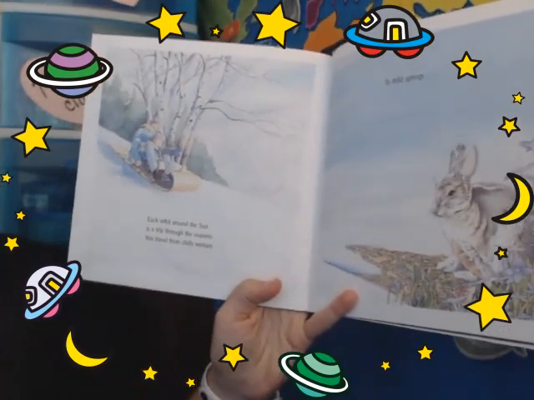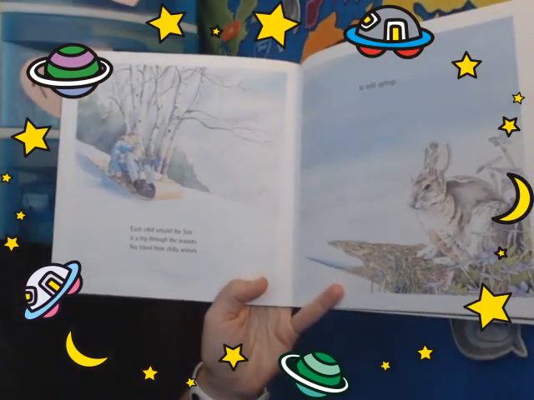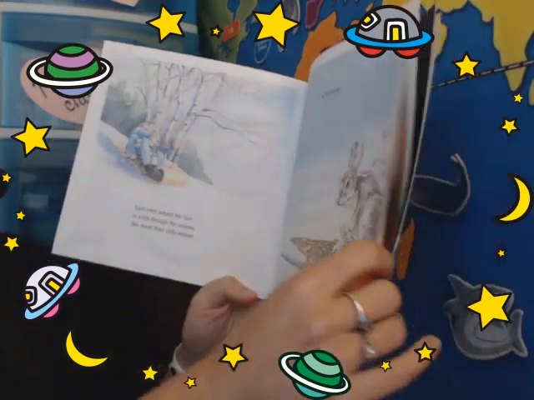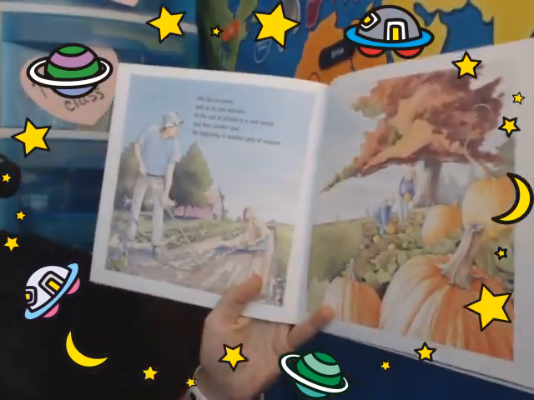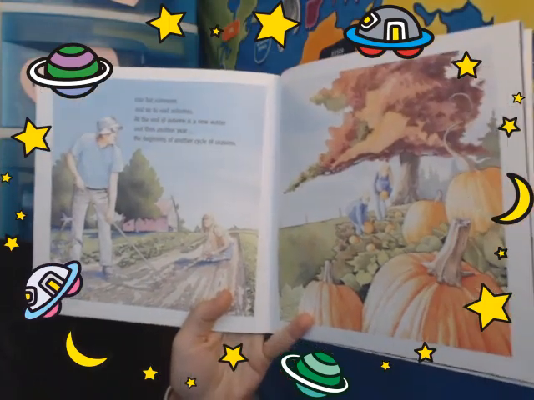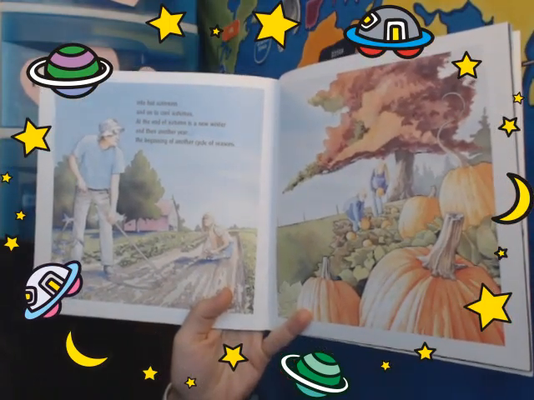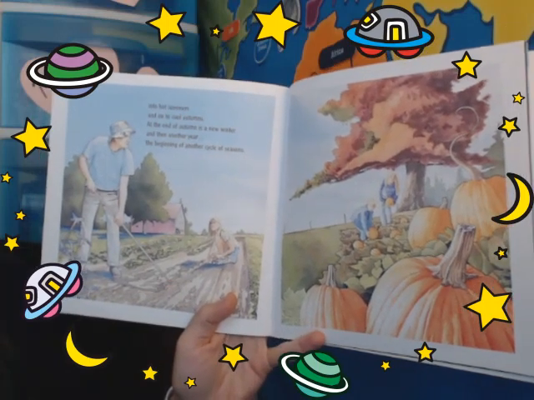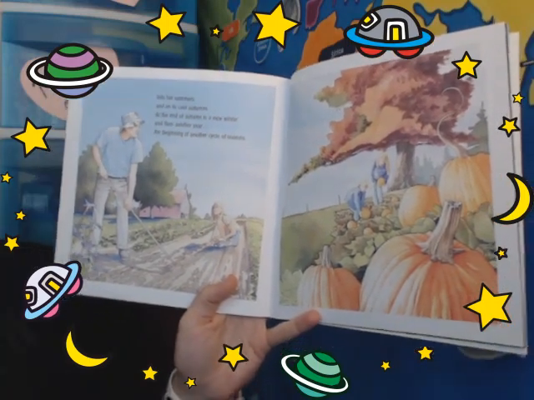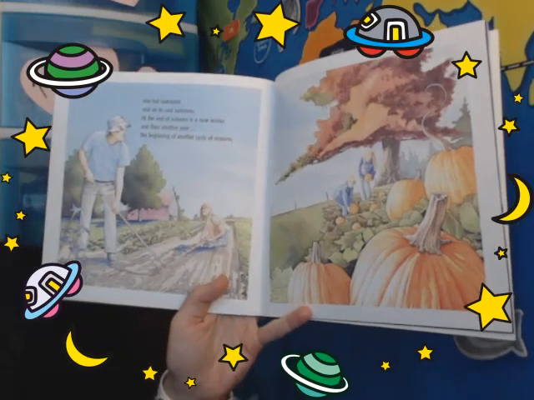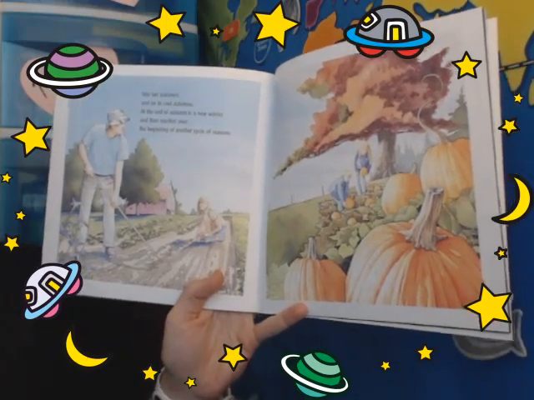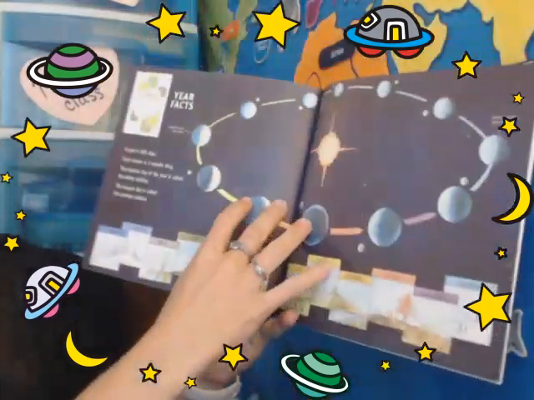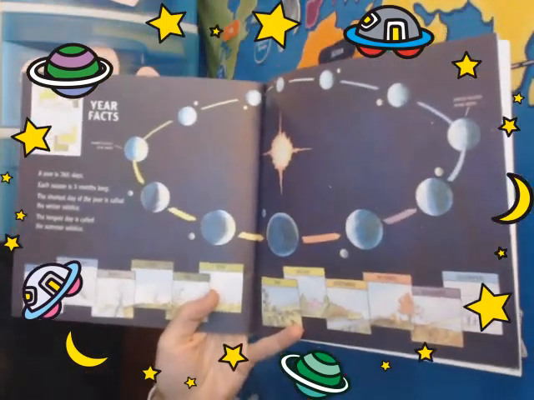Each orbit around the sun is a trip through the seasons. You travel from chilly winters to mild springs, into hot summers and on to cool autumns. At the end of each autumn is a new winter and then another year, the beginning of another cycle of seasons. So seasons are a cycle too, right? Winter, spring, summer, fall, winter, spring, summer, fall. It just repeats.